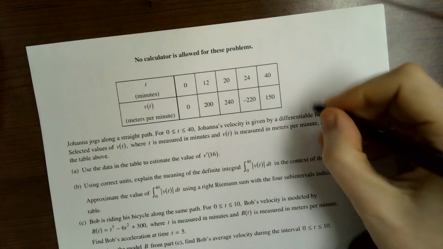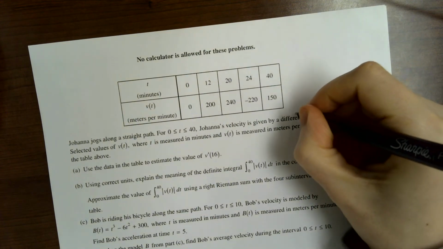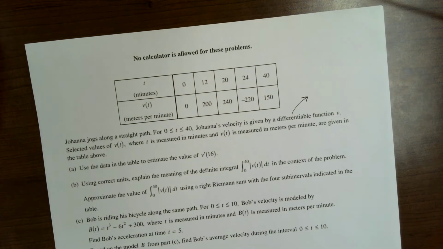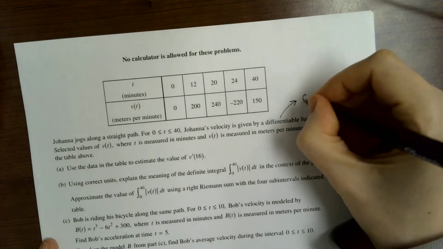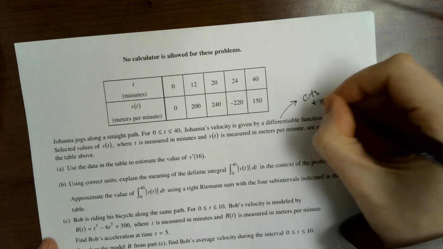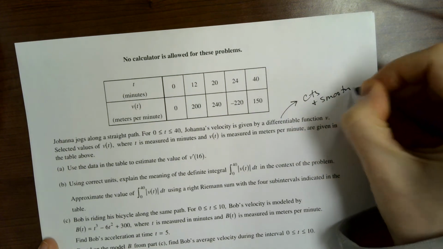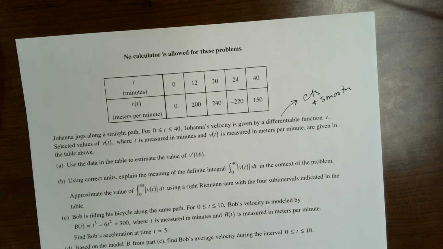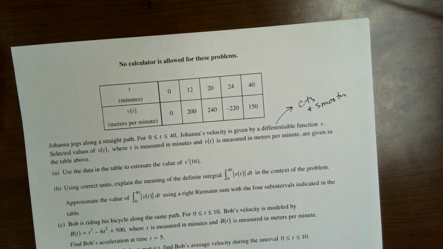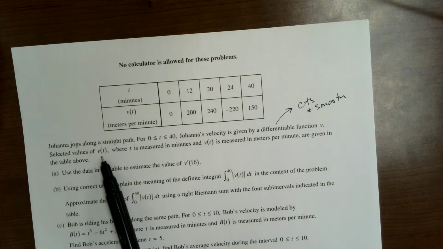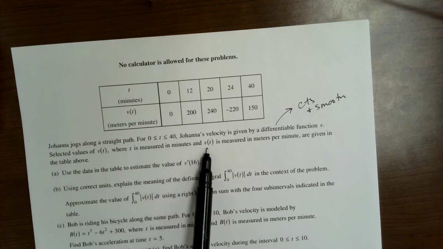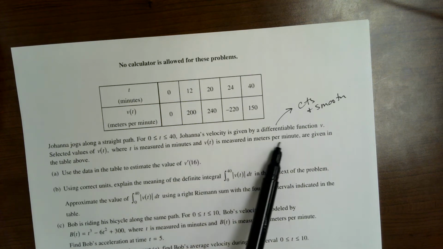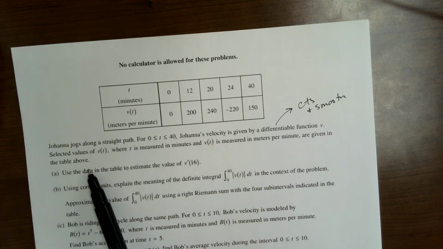Now, guys, as soon as you see in these word problems, or anytime actually, even in multiple choice, if you see differentiable, write down continuous and smooth, okay? In case you have to do an explanation that involves continuity. Okay, selected values of v of t, where t is measured in minutes and v of t is measured in meters per minute, are given in the table above.